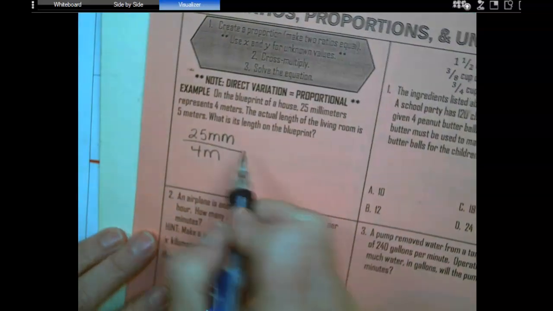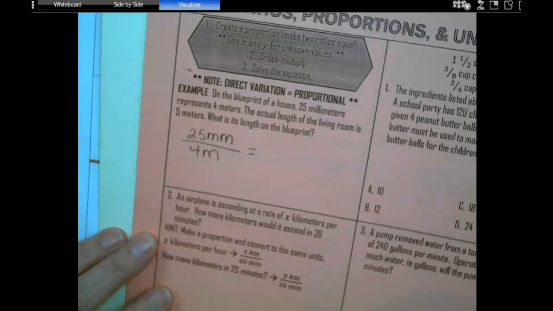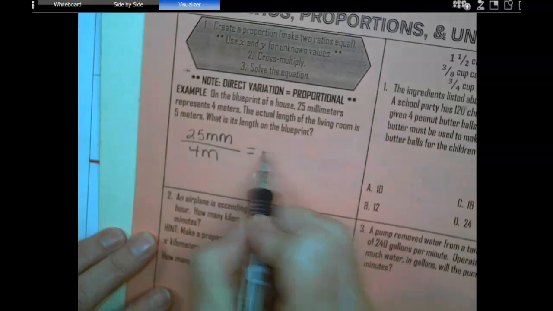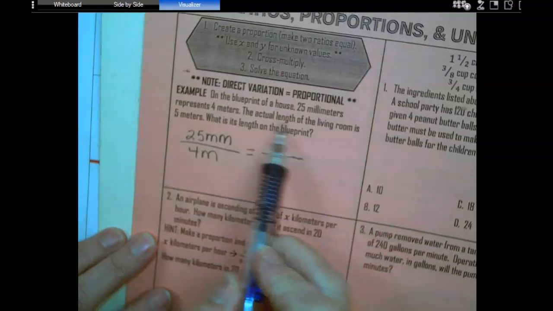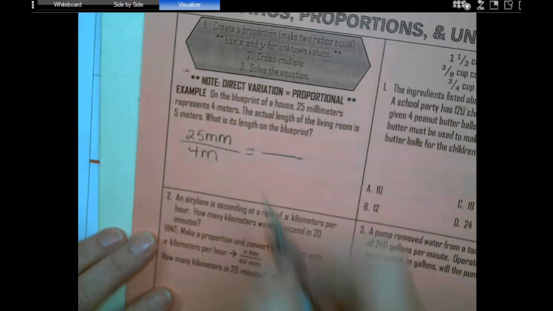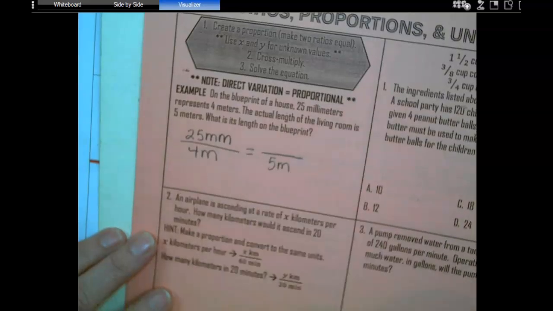And the reason we're going to write that is because the part that you miss on the problems is not setting up the proportion. The part you miss is the next part. It says the actual length of the living room is 5 meters. So where does the meters go? Top or bottom? Where's the meters on this one? Bottom, so the 5 meters has to go on bottom.